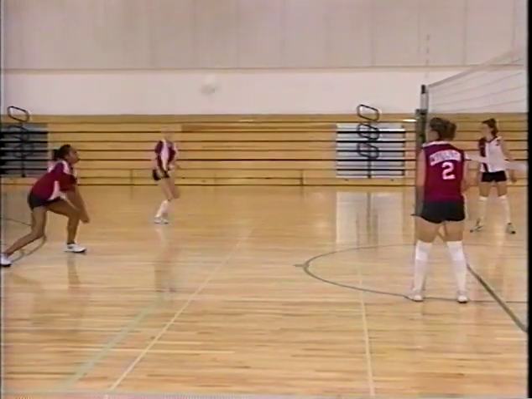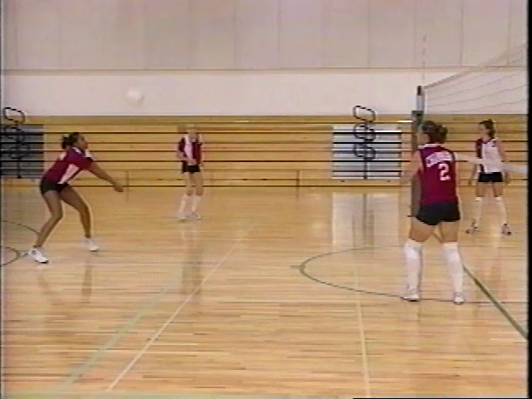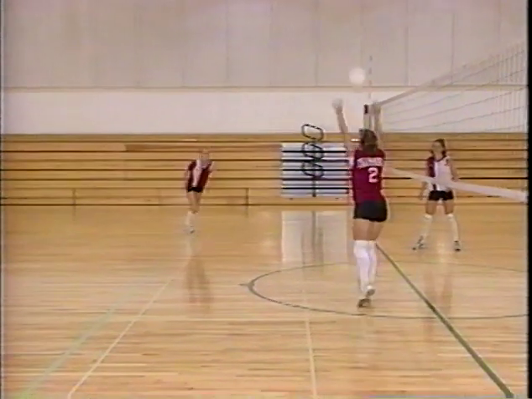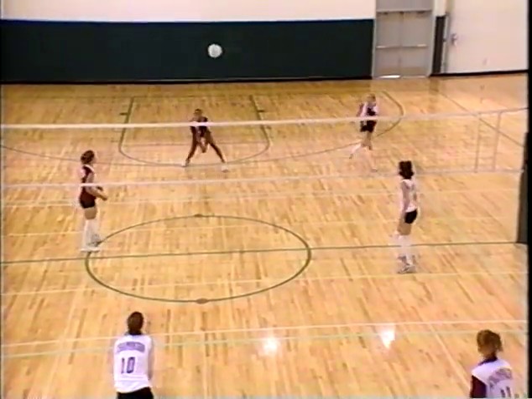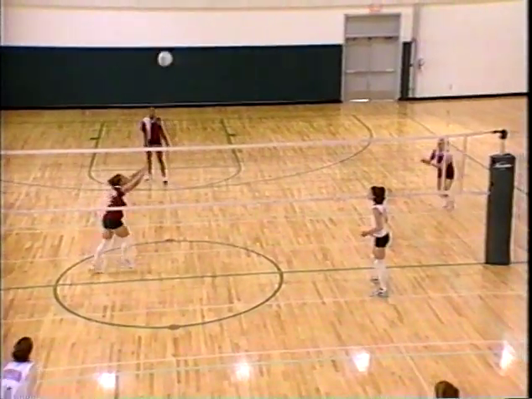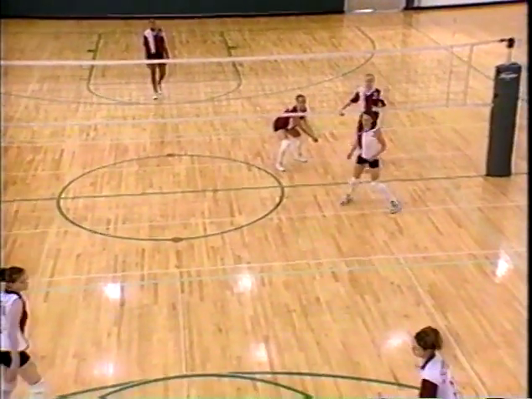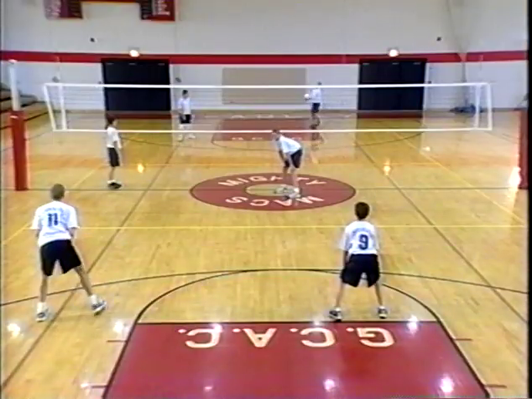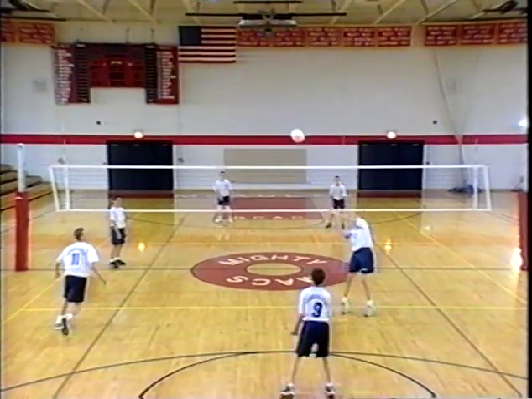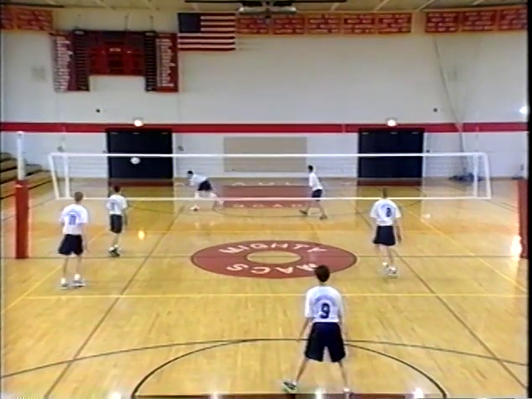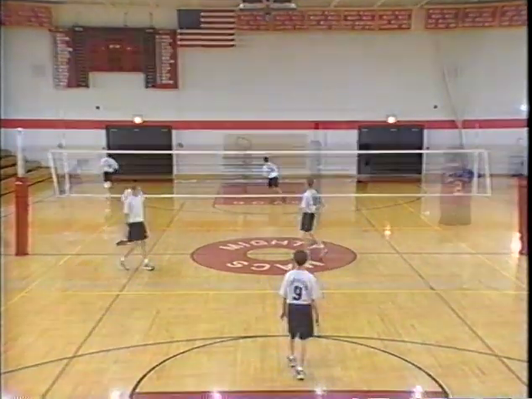After passing to the setter, the passer looks to see if the hitter has a blocker, then prepares to assist in the event of the opponent's return when the hitter hits the offensive attack. If the hitter passes the first ball, the setter will still set, and the passer can still assume the hitting role on the third contact.